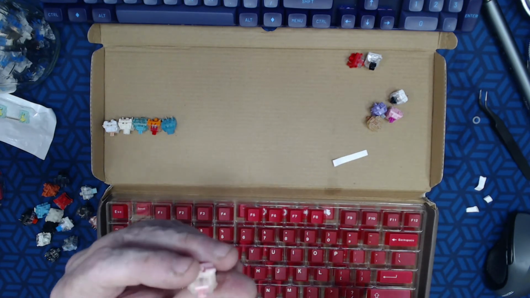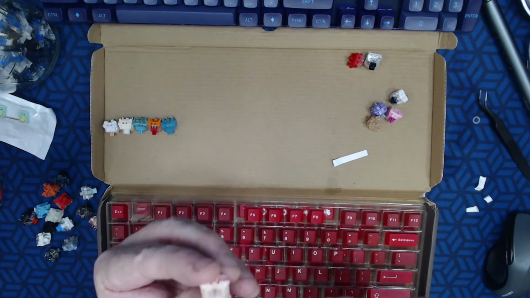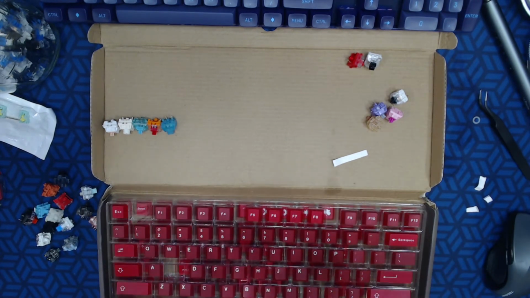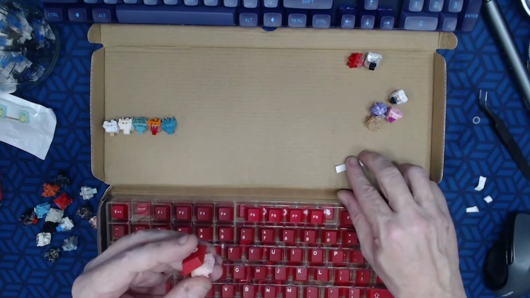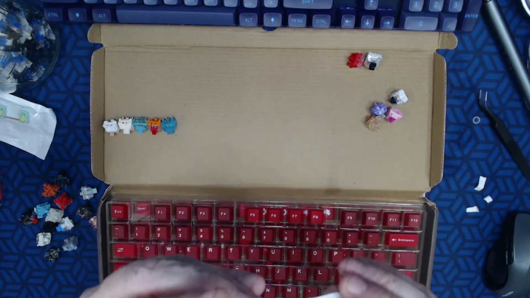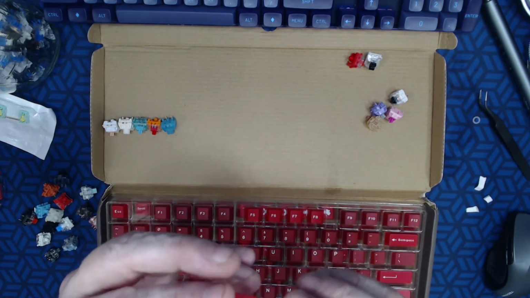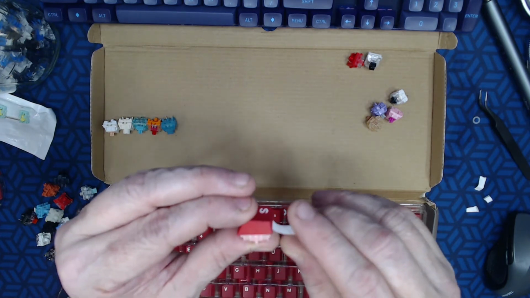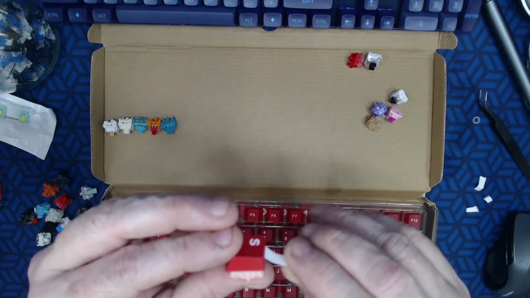Alright, here we have a Gatoron Pink. This was a special run. I think it was a limited run. But let's see about this one. Come on, Gatoron. I know these are new. These are manufactured, I want to say about 4 or 5 months ago. Alright, so we try the back. Oh, we have a little bit of interference on the back. Look at that. On the back of the key.